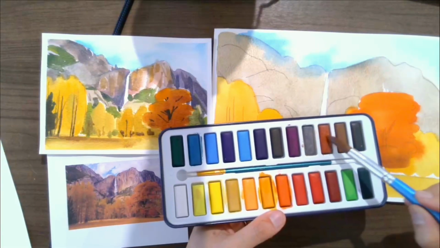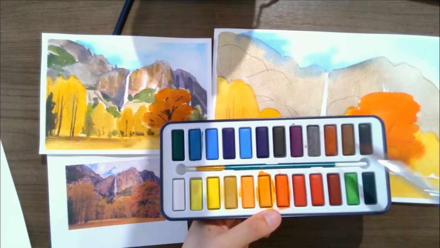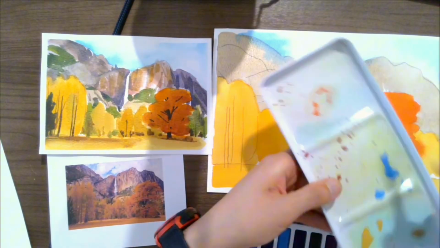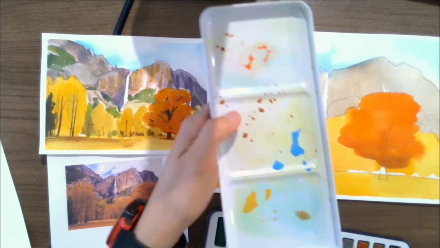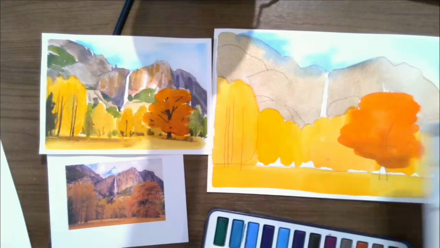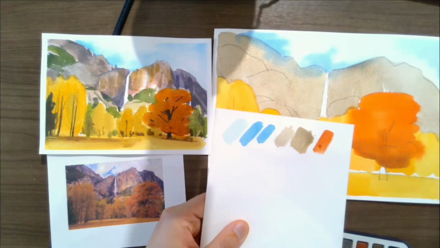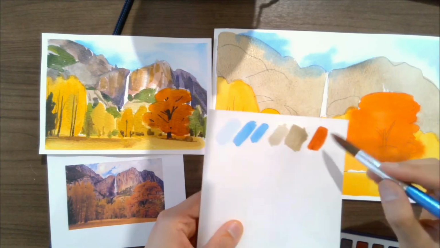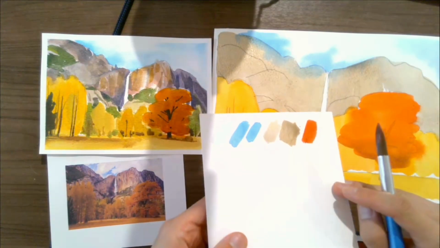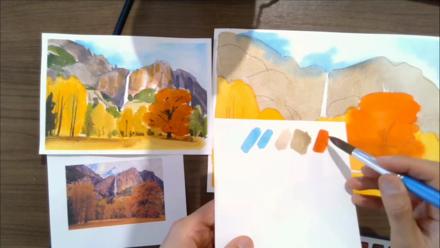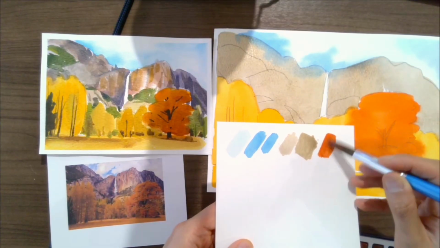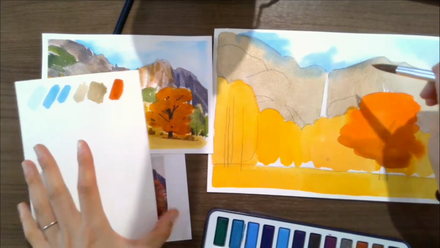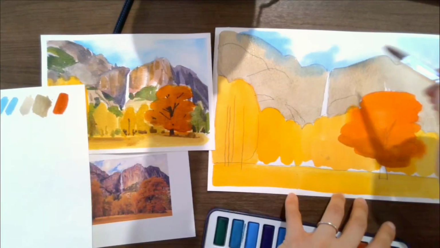I'm going to be using this color, which we just mixed in with the gray, and I'm going to keep it fairly light. I'm going to test the swatch on here and make sure that shade is good. And notice it's not very watery. This is relatively dry in that there's no puddling at all, and this is going to dry really quickly compared to the other parts. And I want that so that it doesn't blend too much.